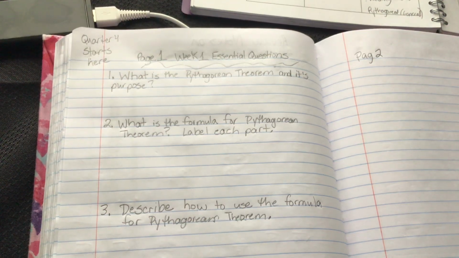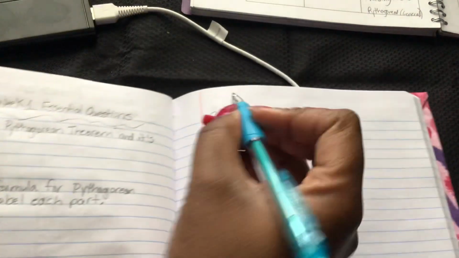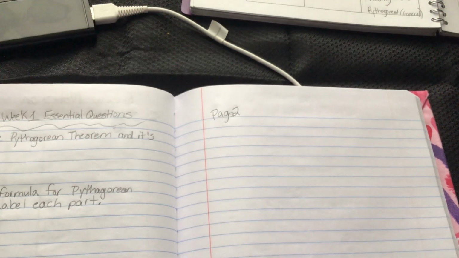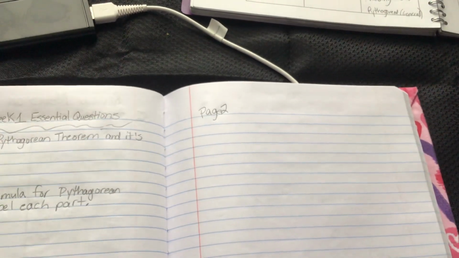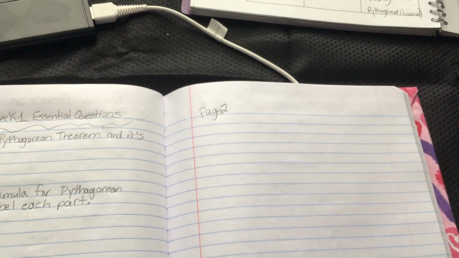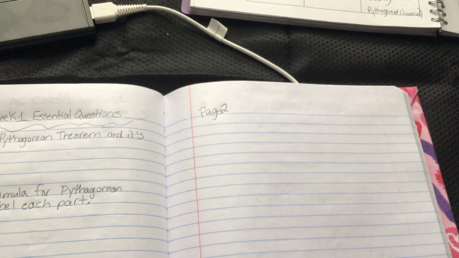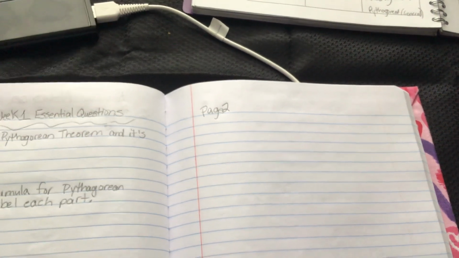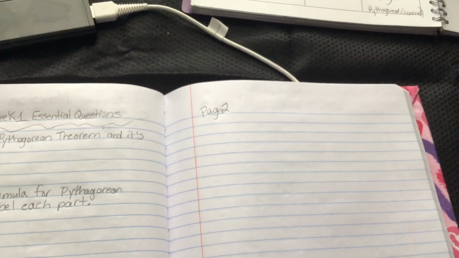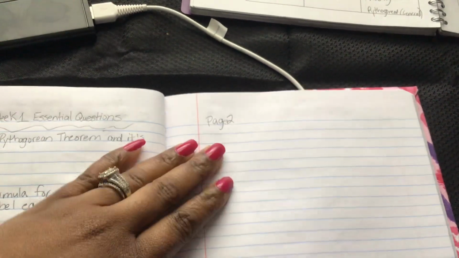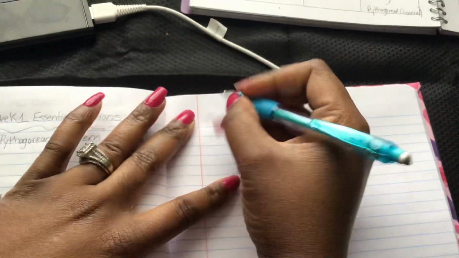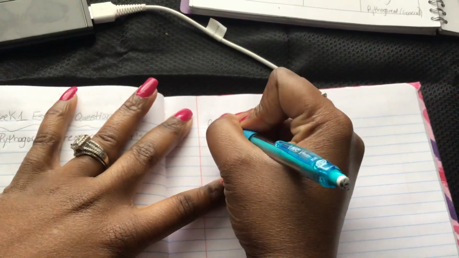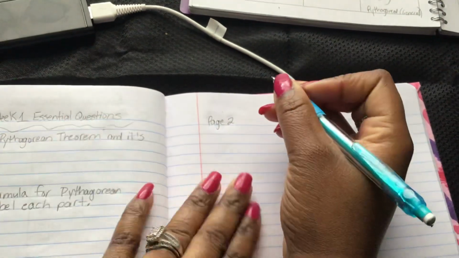In page 2, okay, page 2, this is going to be where we put our warm-up. We're going to put our warm-ups on page 2 and page 3 for this week. So for page 2 at the top, we're going to write week 4 warm-up. I squeezed this, so let me erase it and rewrite page 2.